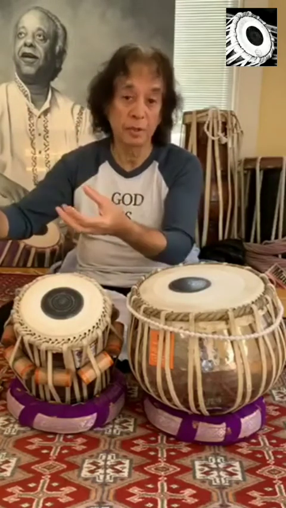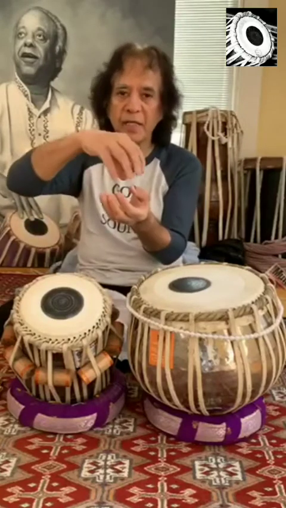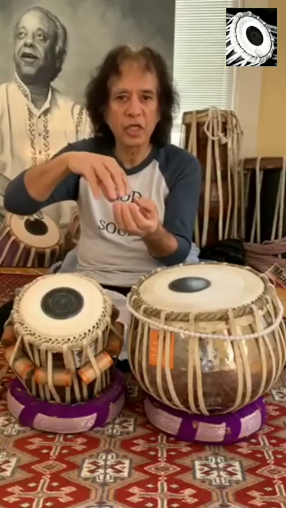The end part again is maintained as the qaida is, but what's happening as far as changes are concerned is right in the middle of it.